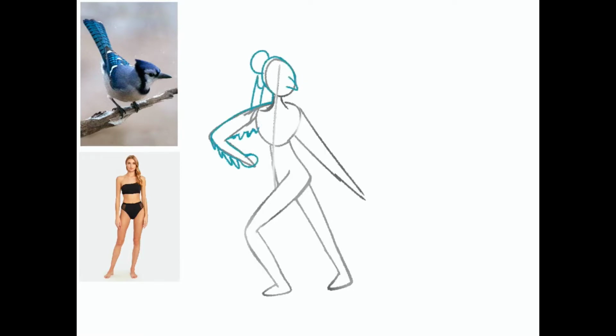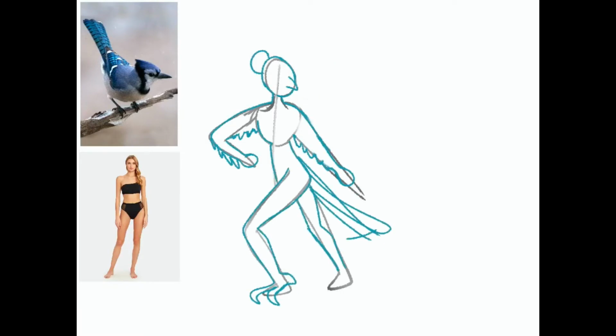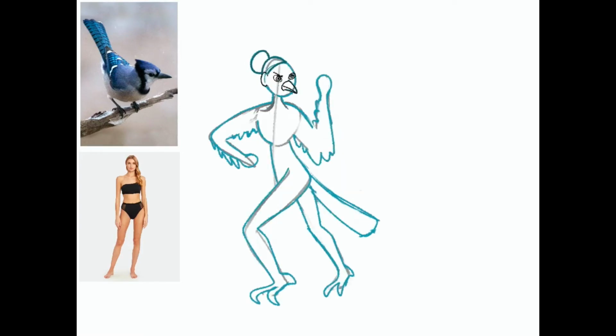So here I'm just looking at a reference of a blue jay, which will be the bird that her design is going to be based on, and I'm looking at an average young adult female to help me have some realistic proportions, and I'm just using it as a guide.